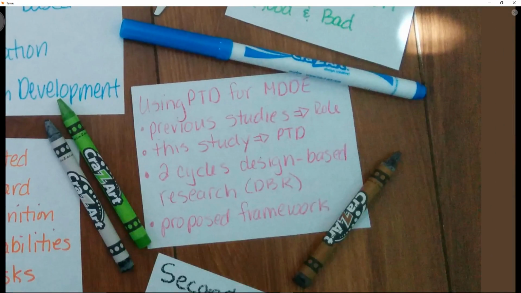The study referred to in this presentation explored the use of PTD for developing a curriculum for a master's degree in distance education. While previous studies for this used the role-oriented approach, this study used a task-oriented approach, specifically PTD. In this study, they performed 2 cycles of design-based research, or DBR. The first DBR used a proposed framework that was developed through literature review.